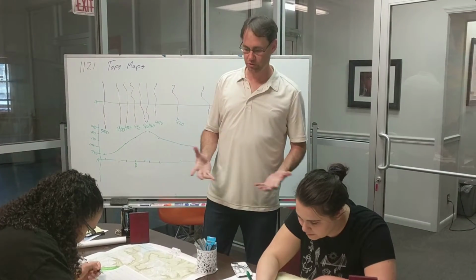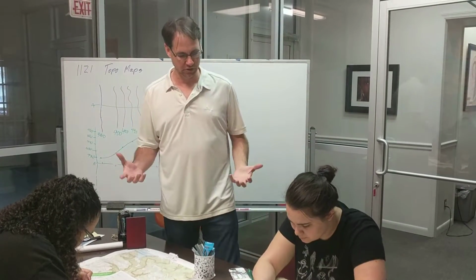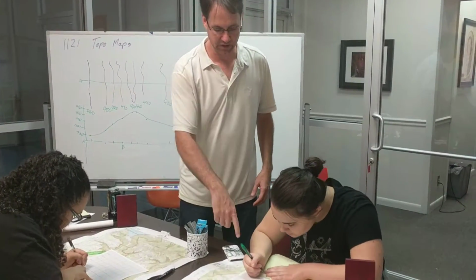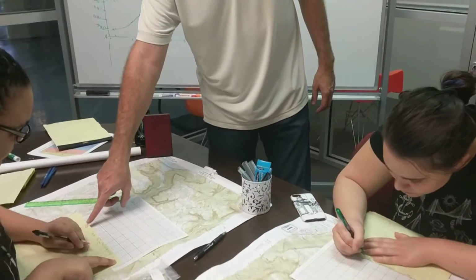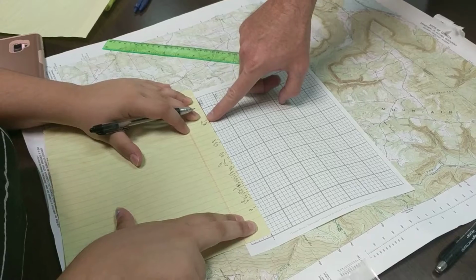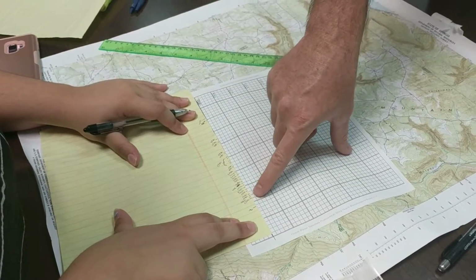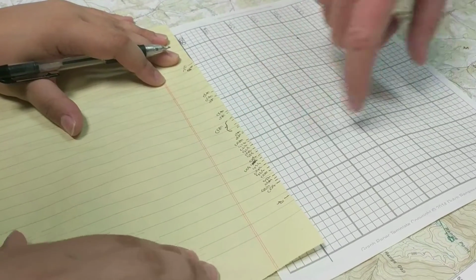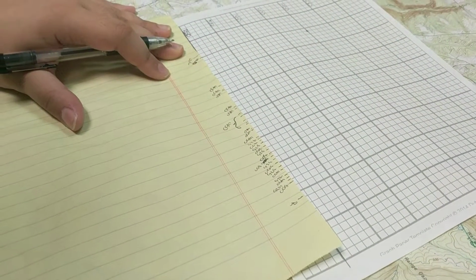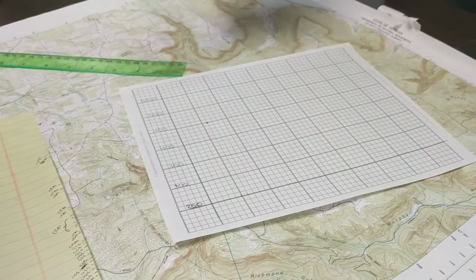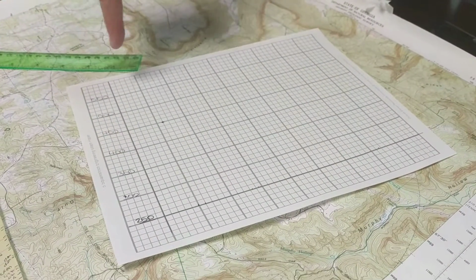Okay, guys, so we're moving right along, and our students have finished doing their profile lines with their tick marks. If I can get the camera to come up and take a look at Dominique's. Right, so she has drawn her line that has W for the cemetery, R for the point, has made a tick mark everywhere that she has an index contour and has labeled the elevation of each index contour.